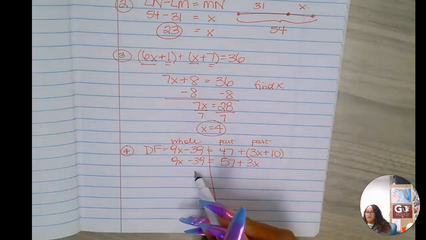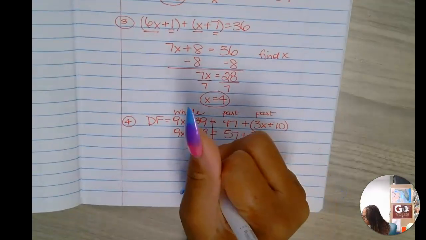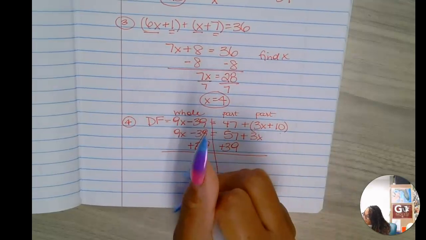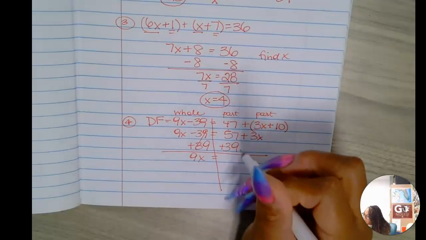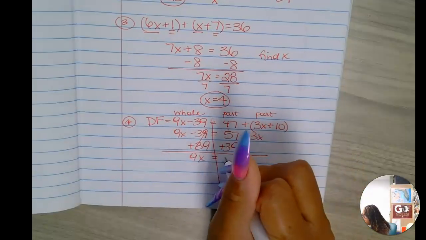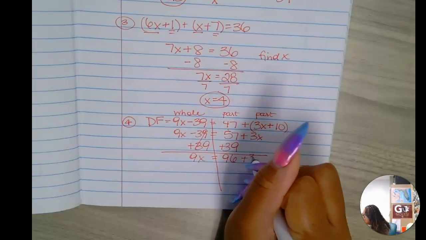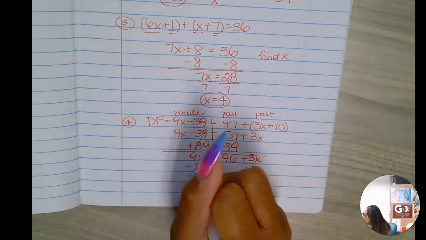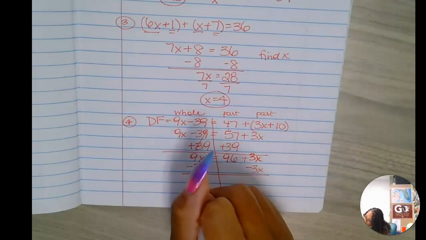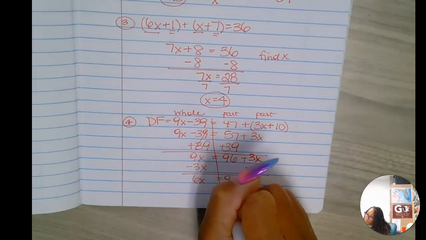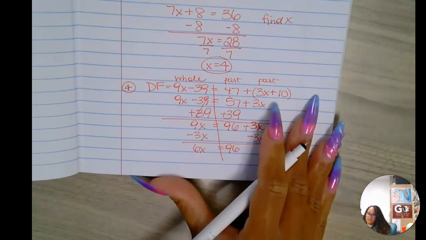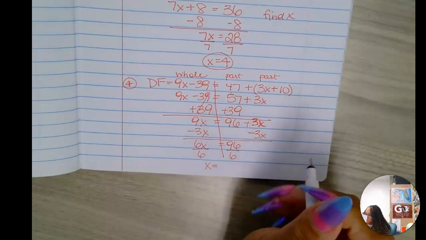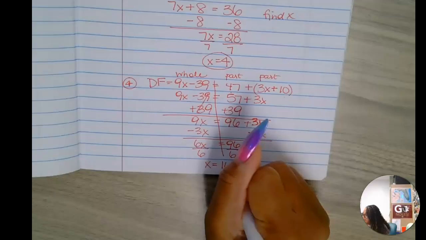And then I would add 39 to both sides. 9x equals 57 plus 39, 96 plus 3x. And then I would subtract 3x from both sides. 6x equals 96. Then divide both sides by 6, and x equals 96 divided by 6 is 16.